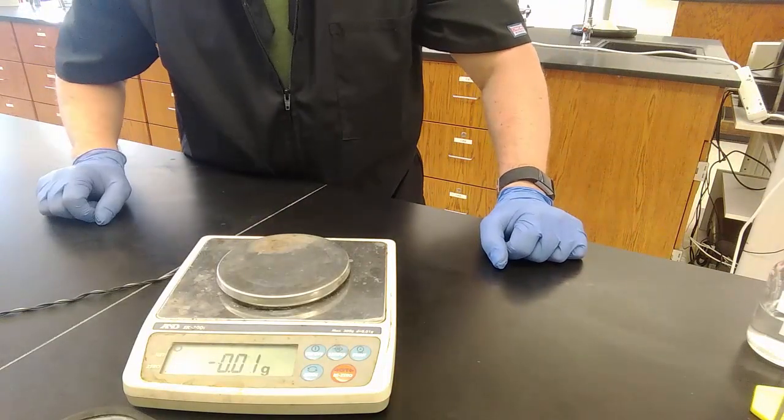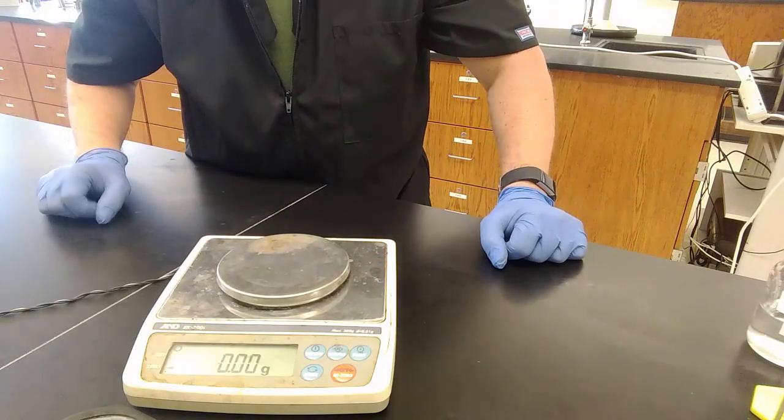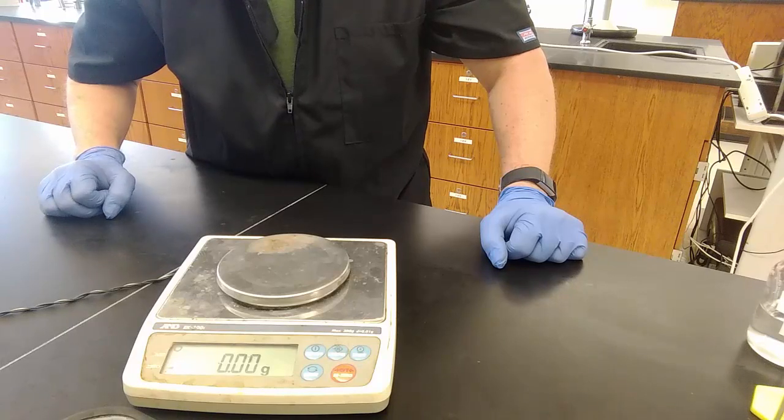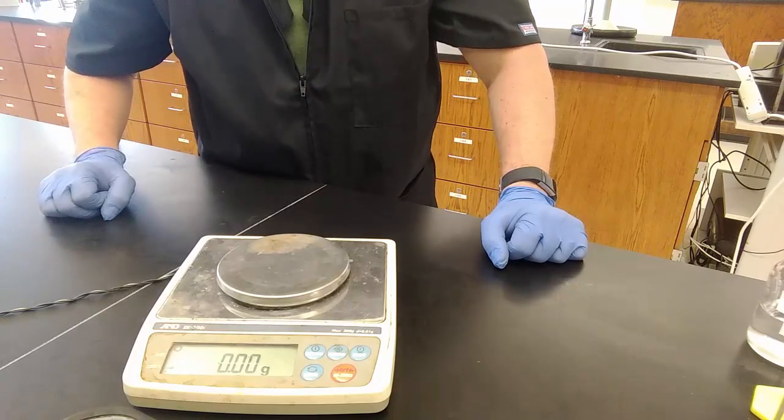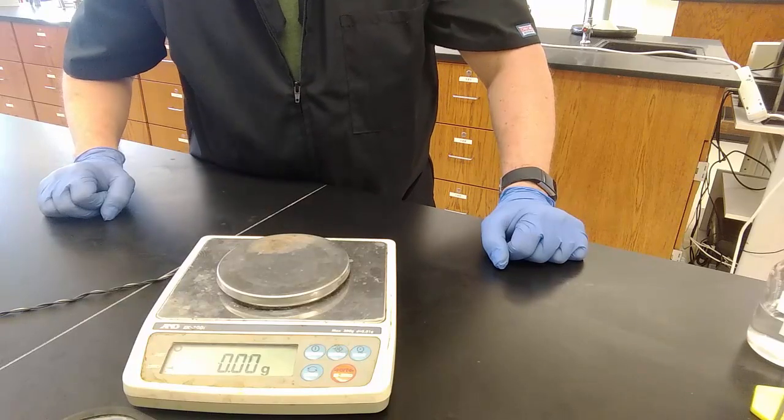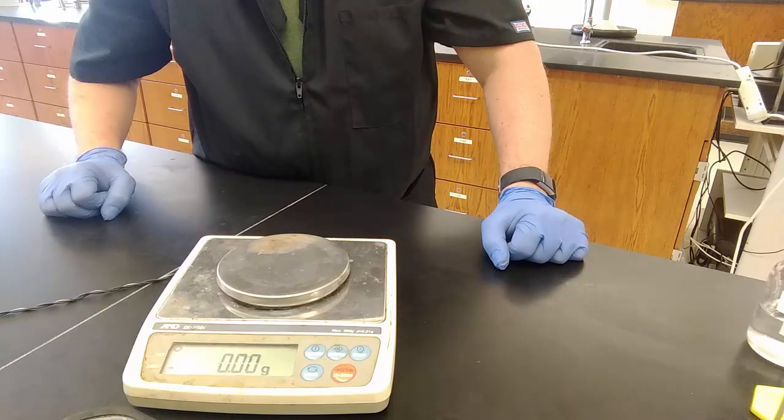That's it for the density of an unknown liquid. You calculate the density of the liquid, record it on line 2F, and look at table 1.1, and see what you think it is, and put that identity on line 2G.